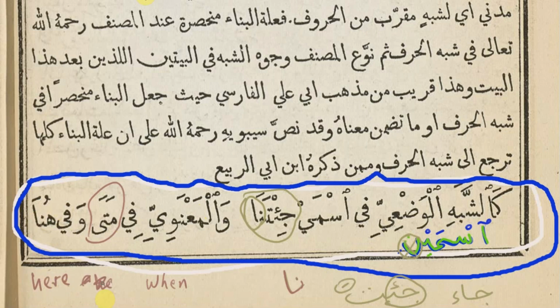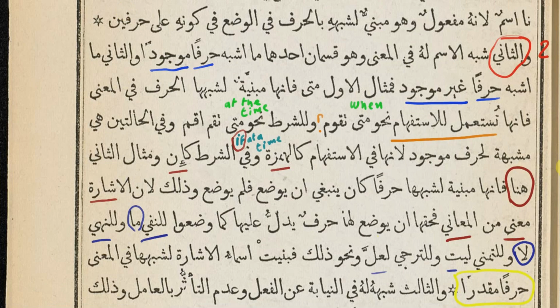So if we check this explanation for this verse by the author Ibn Aqil, notice here he says the second similarity. This noun is similar to a letter. Either the letter is existing, so in the language there exists a meaning letter that is similar in meaning to this noun, or another part of this similarity is being similar to a letter that is غير موجود, that is not existent, so it does not exist in the language.